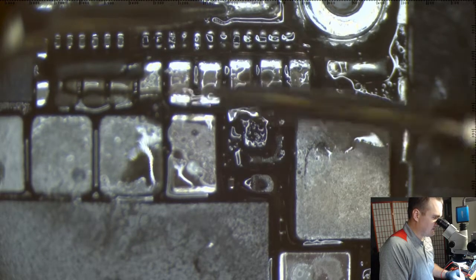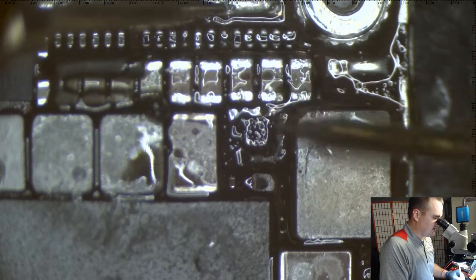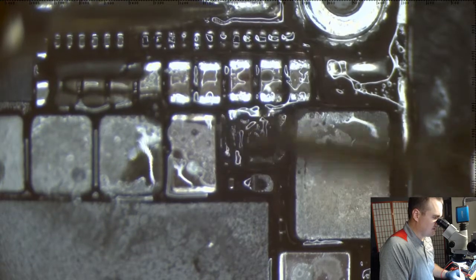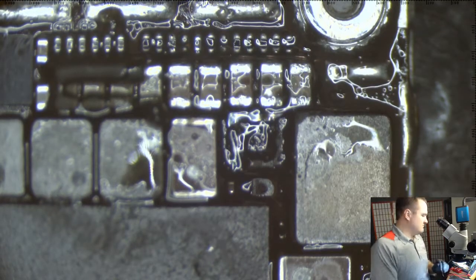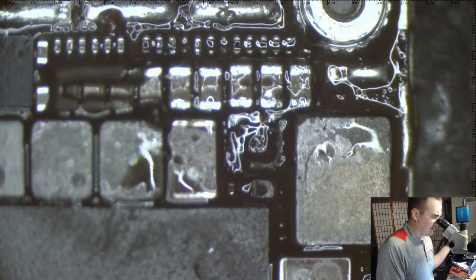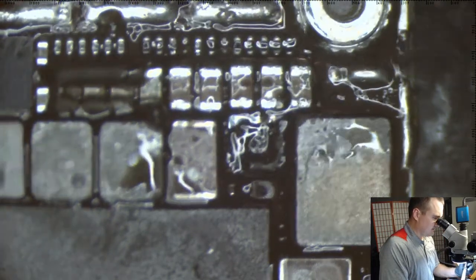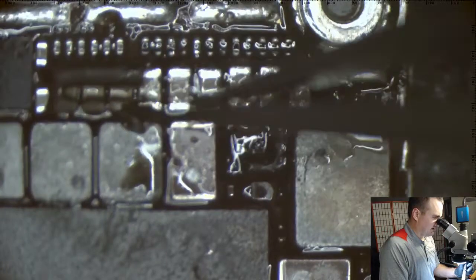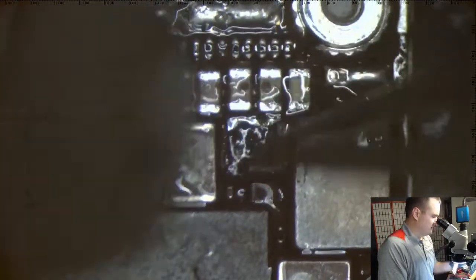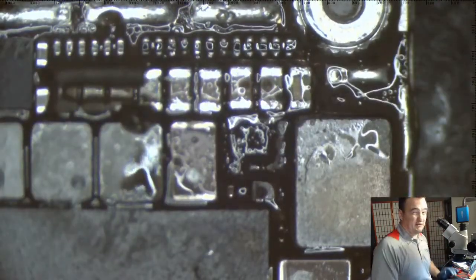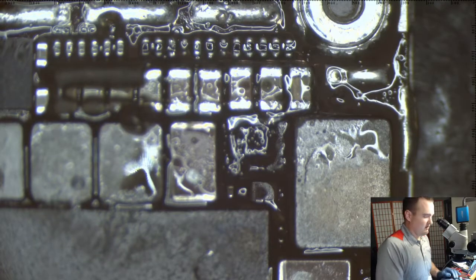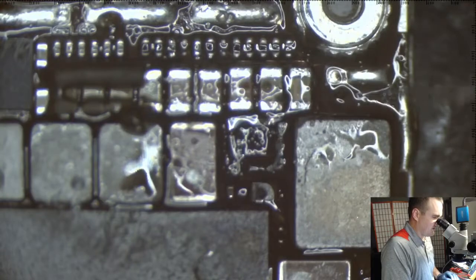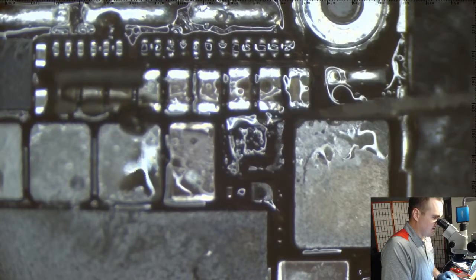So what it looks like happened, just by putting heat on it, we probably had a partially shorted cap, and then putting heat on it kind of made it jump back into place, behave itself briefly. But 250 is way too low for this line. This one's normally around 500 on your diode reading.